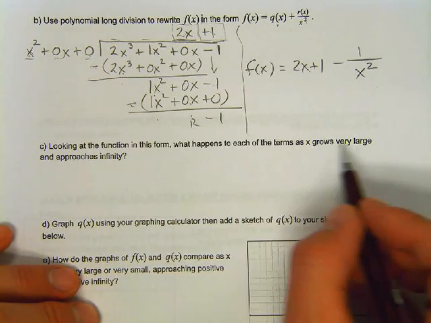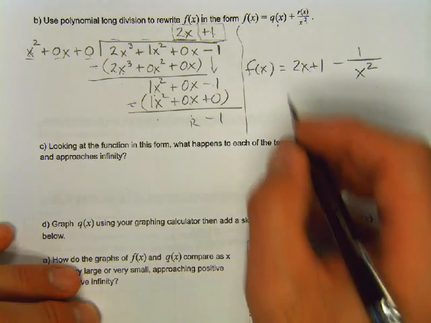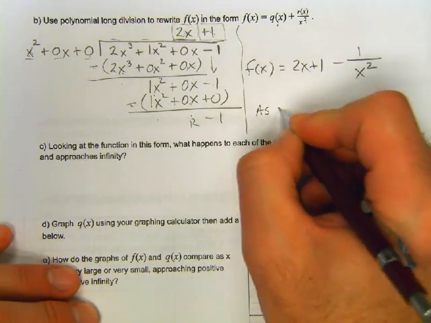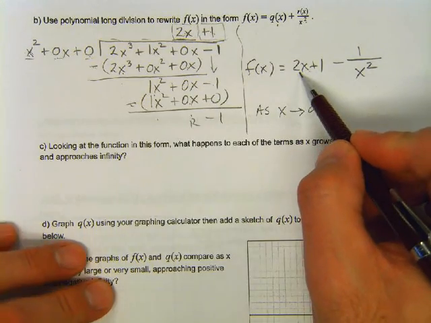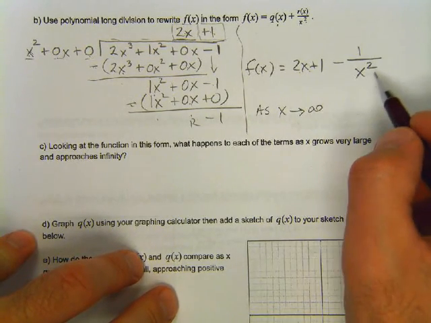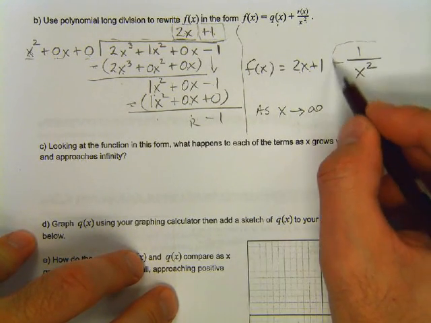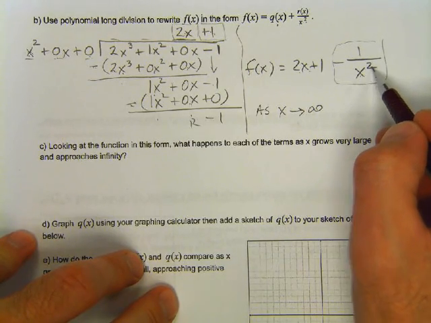Okay? Now, looking at this function, what happens to each of the terms as x grows very large and approaches infinity? As x goes to infinity, 2x goes to infinity, right? Okay. What happens to this fraction, 1 over x squared?